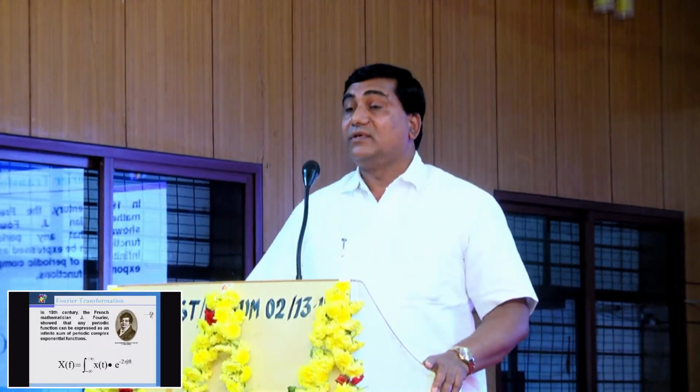So for global analysis, if you want to see the entire forest, is there any tool? Yes, Fourier is there. In the 19th century, the French mathematician Fourier showed that a function which satisfies the Dirichlet's conditions can be represented in an alternate way. What are the Dirichlet's conditions? The function must be periodic.